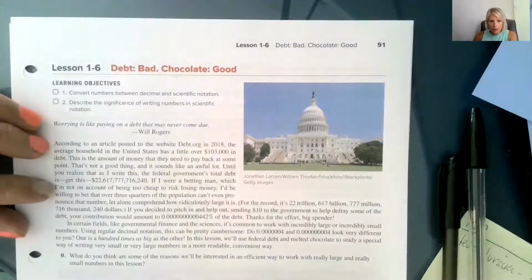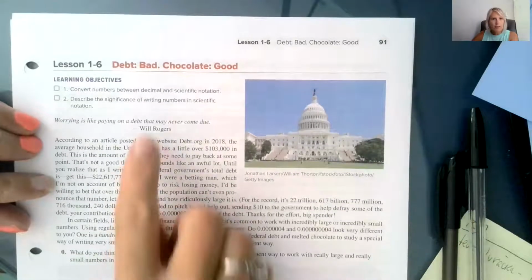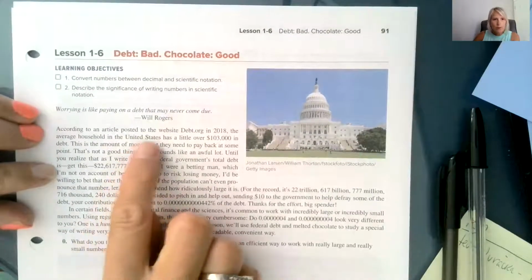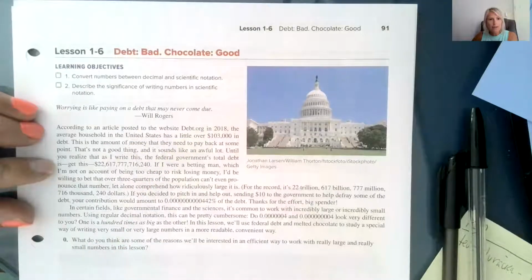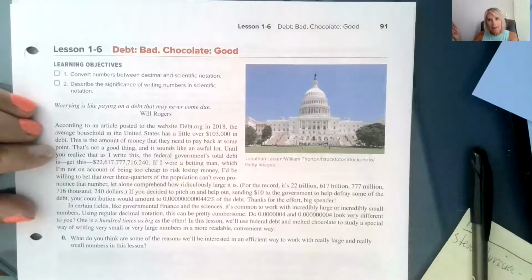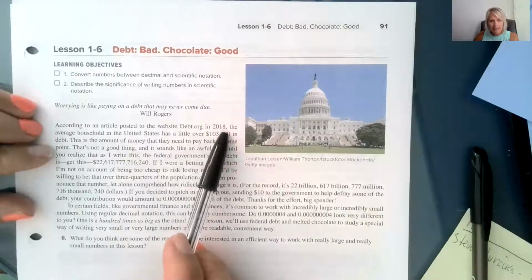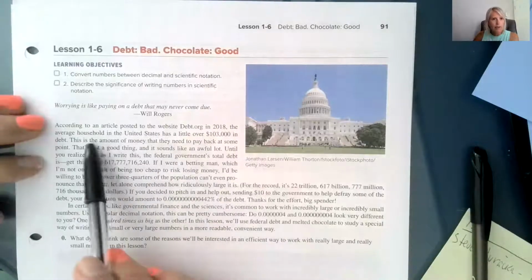So today we're talking about debt bad, chocolate good. We're not really going to dive into the chocolate, but we are going to dive into the debt. So it says worrying is like paying on a debt that may never come due. But according to an article posted to the website debt.org in 2018, the average household in the US has a little over $103,000 in debt. That's the average house. That means there's some that are way higher and then some that are way lower. And that was 2018. This is the amount of money that they need to pay back at some point. That's not a good thing.